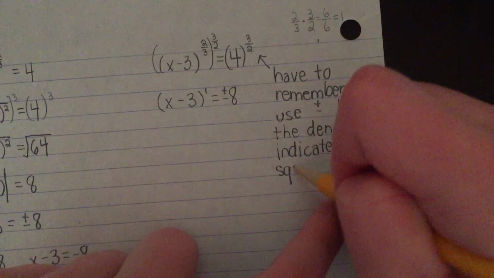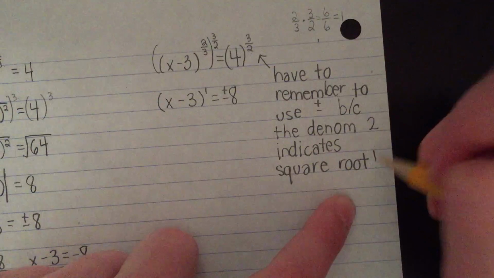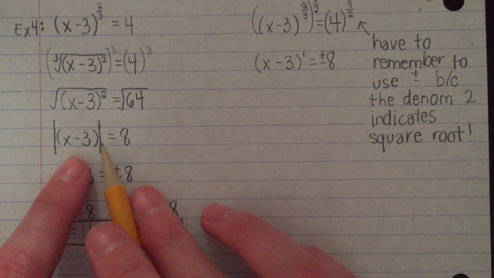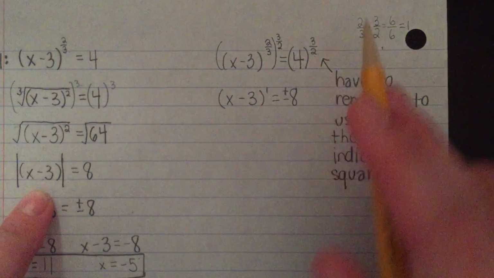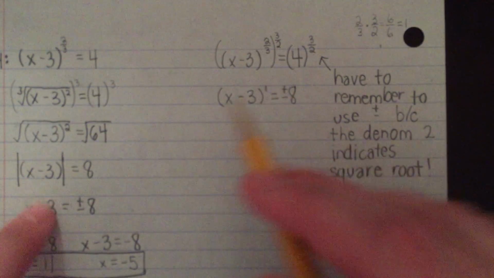So you'll have to remember the step that we did over here when you took out that odd power with an even index, you'll have to remember it here. If the denominator is even, you will need a plus or minus here, just like we have here.